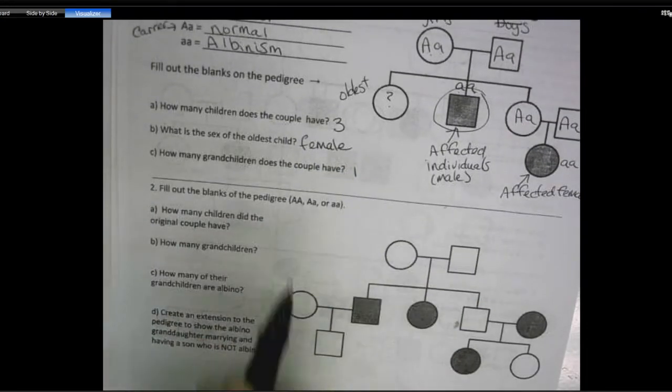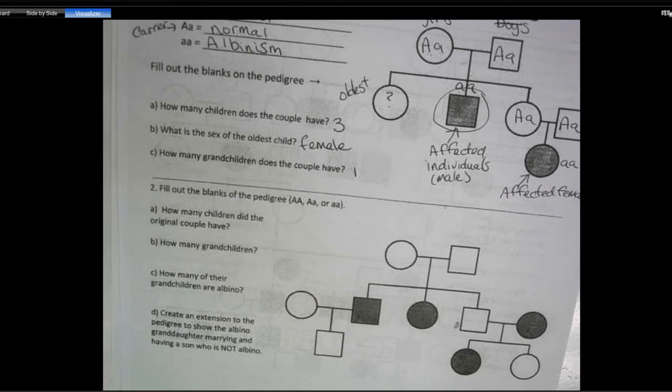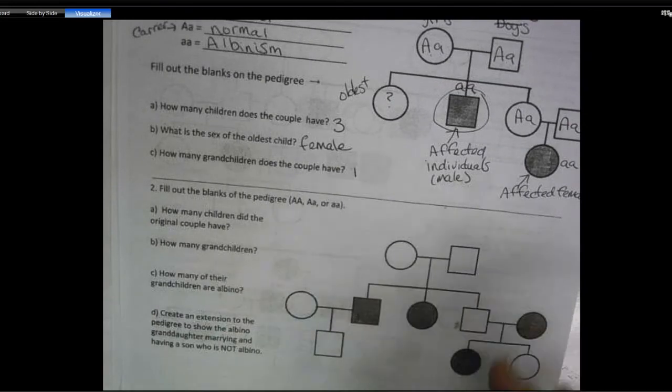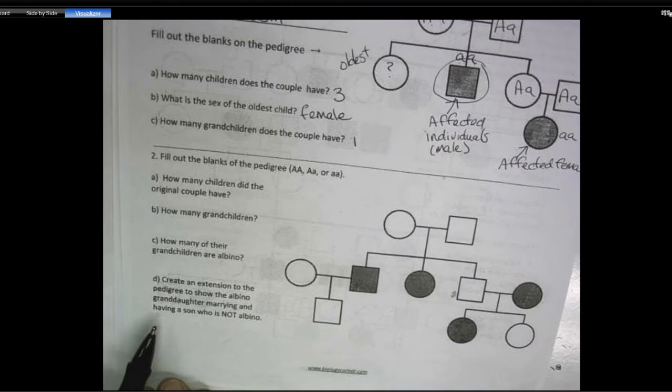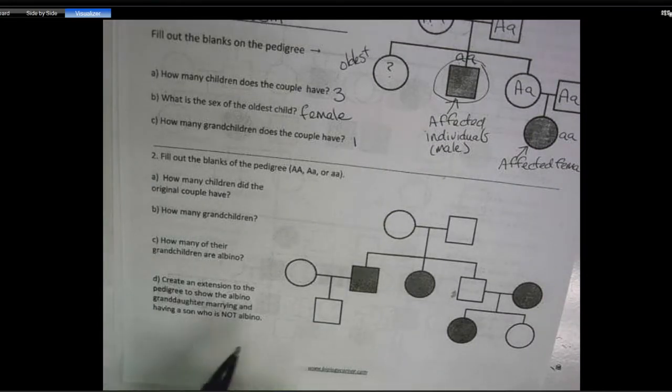And so the next question is also, again, going to talk about albinism. You're going to talk about a different family, and you are going to have to label them with their different genotypes. And in the bottom it says create an extension to the pedigree. So you're going to do that, and I'll show you how to do that in just a second. Create an extension to the pedigree to show the albino granddaughter marrying and having a son who is not an albino. So it would be here, okay?